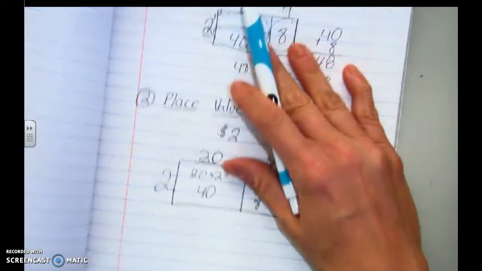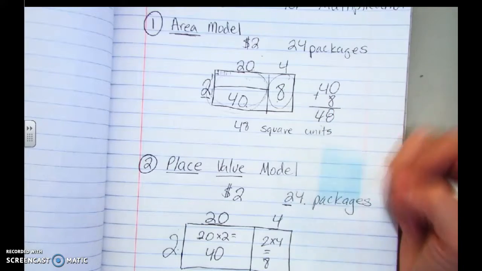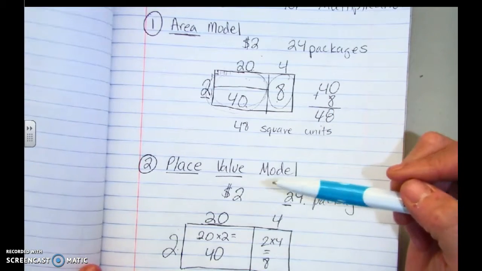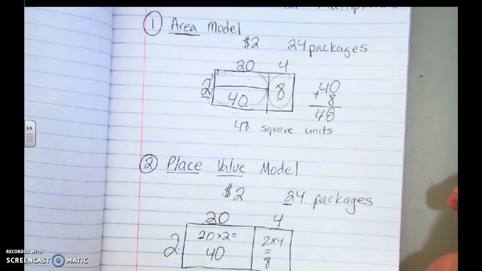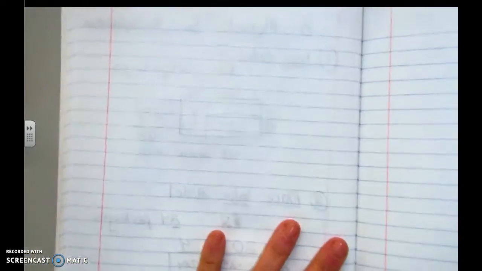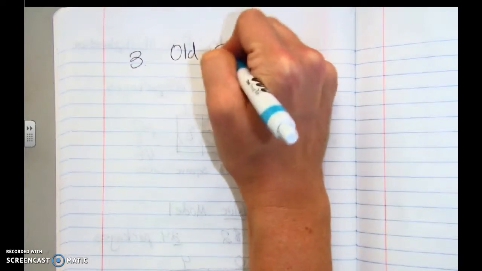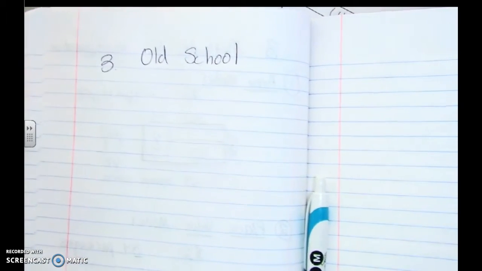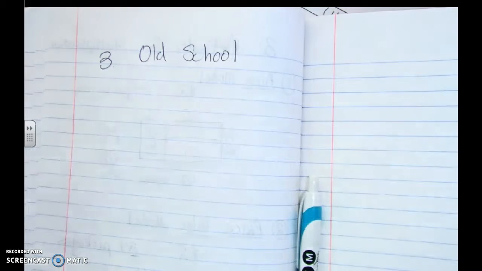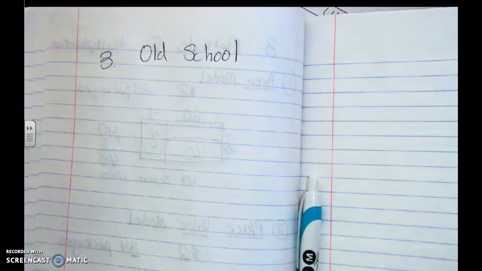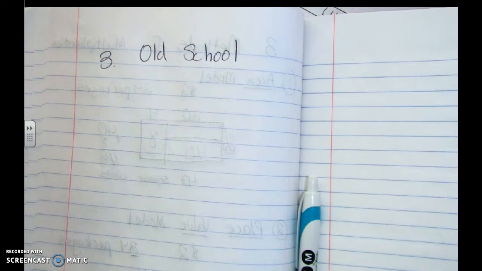In multiplication, I will allow you to use these models. I will also allow you to use old school. Now, old school is how your parents learned to do multiplication. So we're going to go to number 3, and this is old school. With the old school method, I understand that several of you are like, oh, my mom already taught me how to do this. My dad taught me how to do it. This is the one that your parents are going to see, and they're going to go, just do this method. It's the easiest.